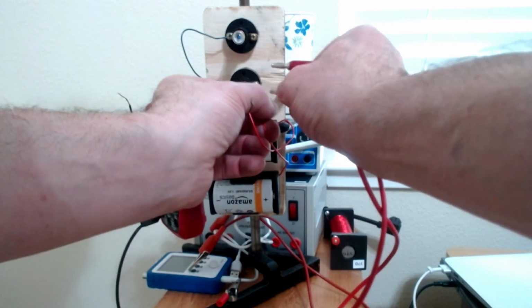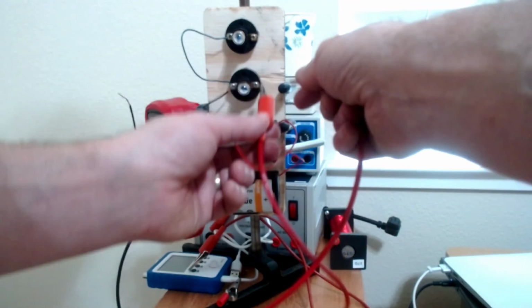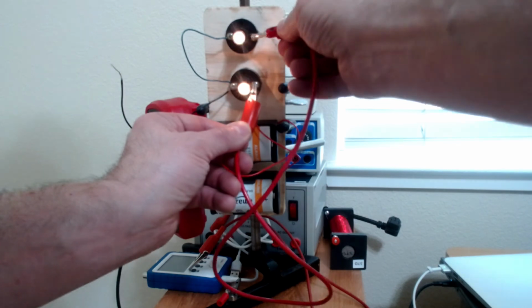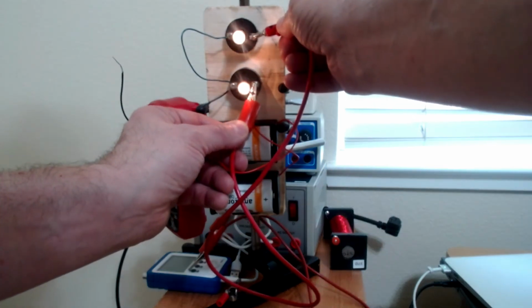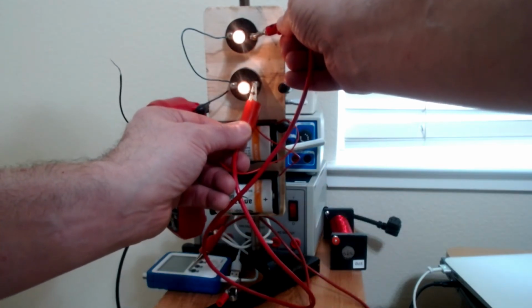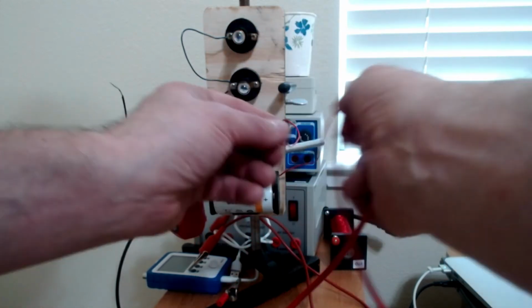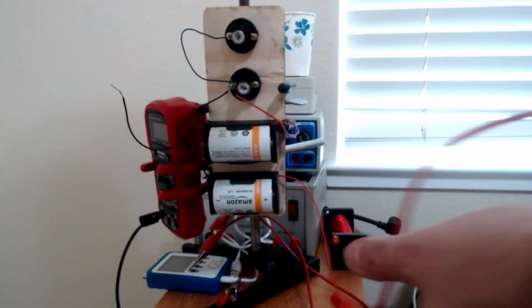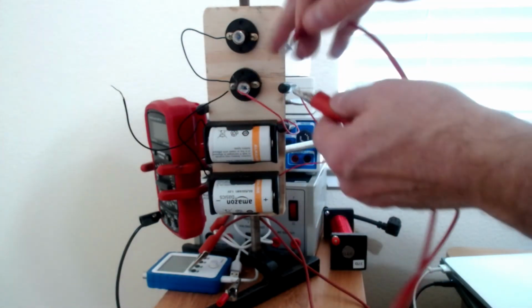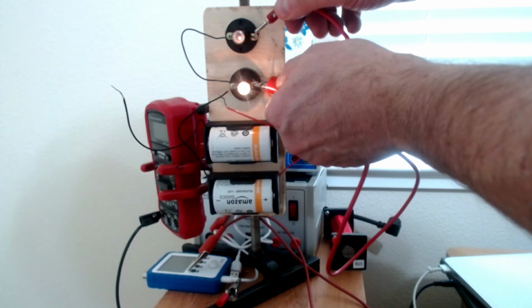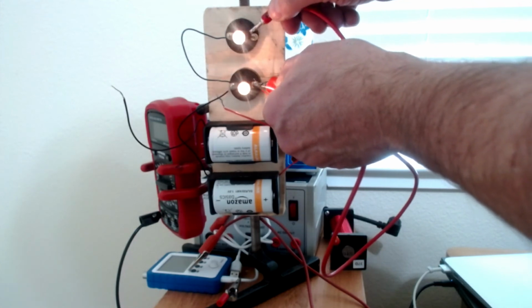Okay. I gotta pay attention to what I'm doing. You guys all see the two are lit? Yeah. Okay. So those are in parallel. What I did was I didn't want to use a screwdriver because it would take me too long. I'm just holding these in place.